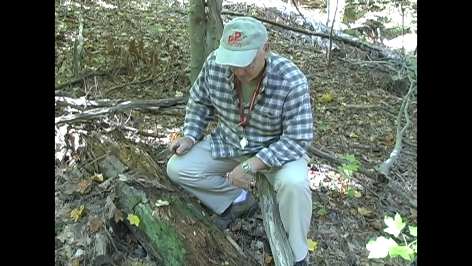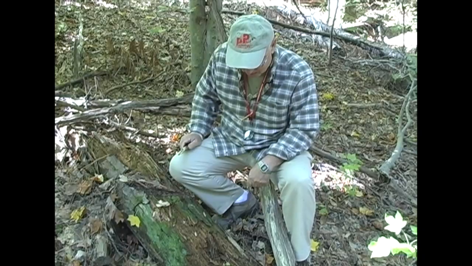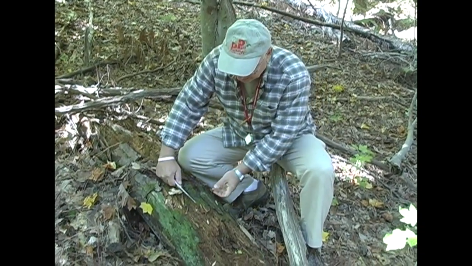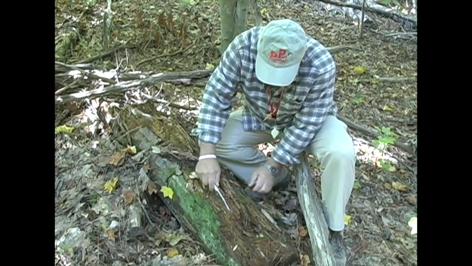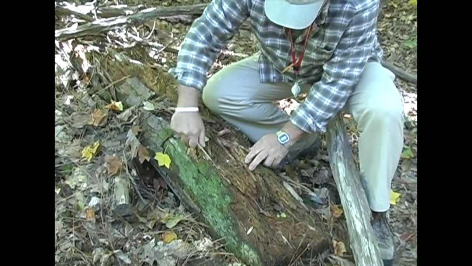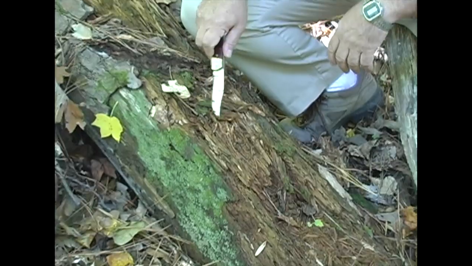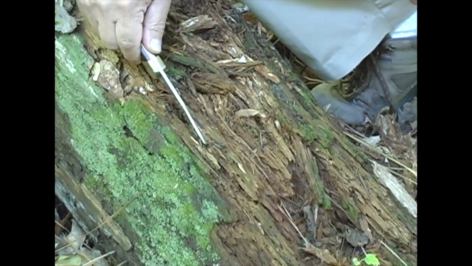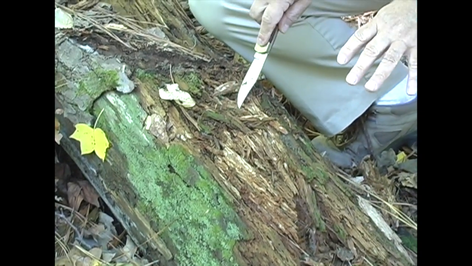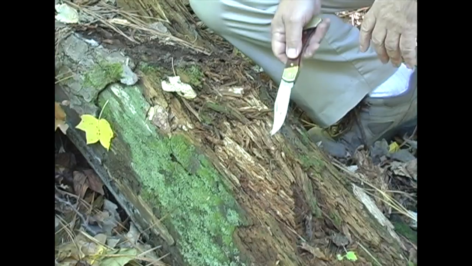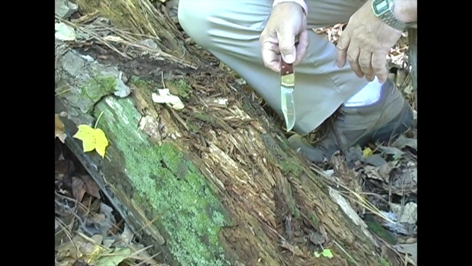Here's an example of brown rot in a pine log. It's laying on the ground, and as I remove this material here, you can see the brown discoloration that is caused by the breakdown of the cellulose, leaving the lignin component behind. This particular log does show another function for these decayed logs, and that is what we call a nurse log or a nursery log.